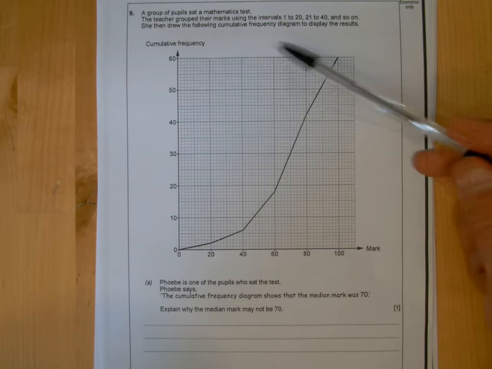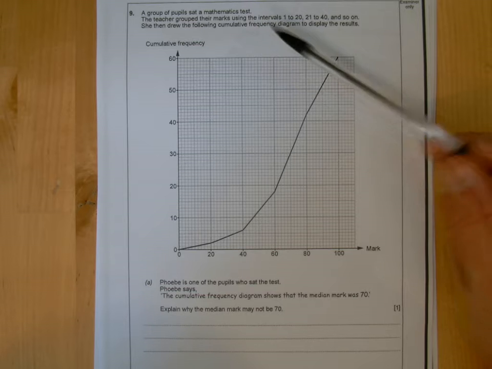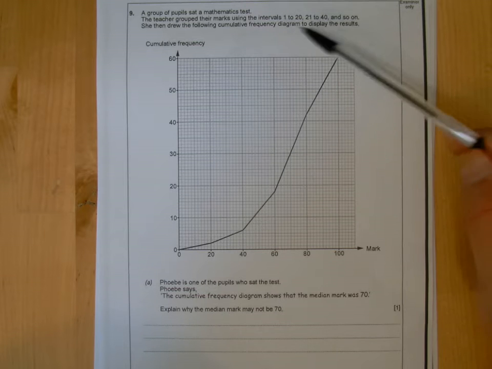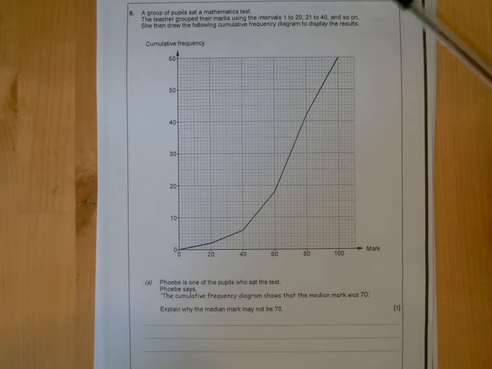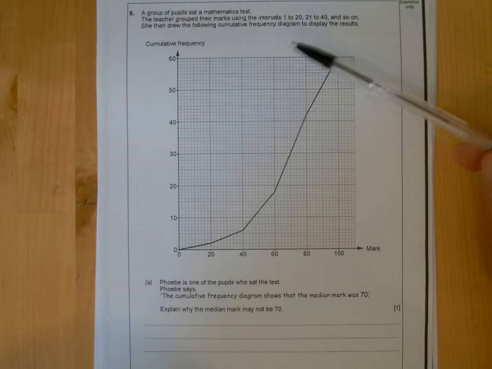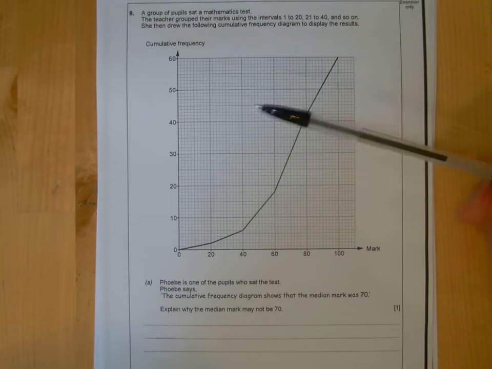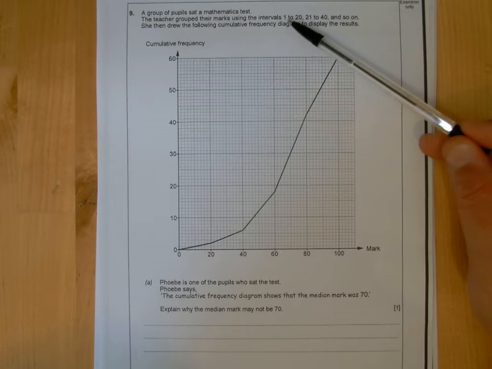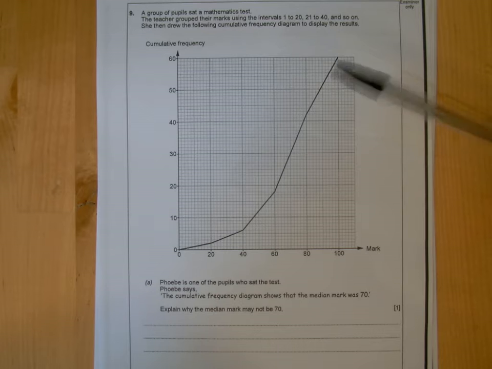Okay, so a teacher here has grouped pupils' marks from a maths test into these intervals. If we had a grouped frequency table, you'd have the groups 1 to 20, and then it'll tell you the frequency, how many were in that group. So when you do that, of course, you lose the raw data, don't you? You lose the exact marks of the pupils. You just know that there are so many pupils in the first group. In the second group, you don't actually know their exact scores.